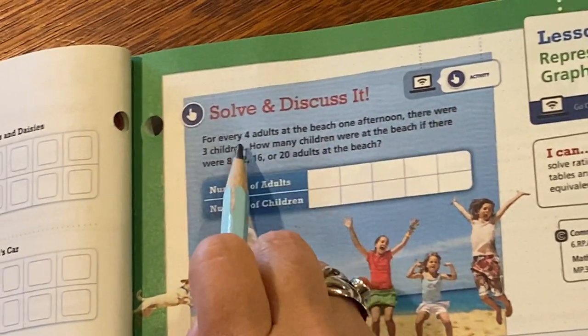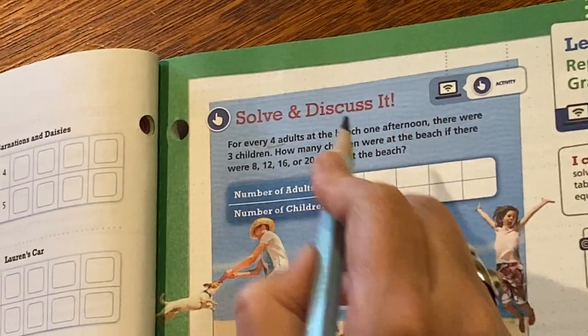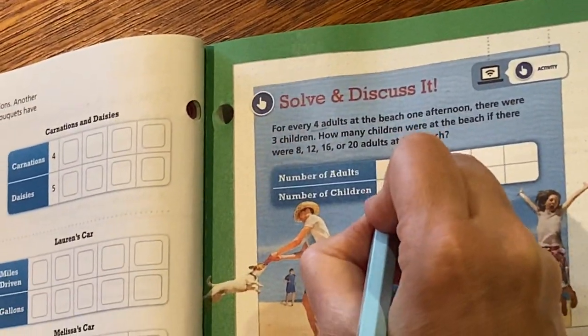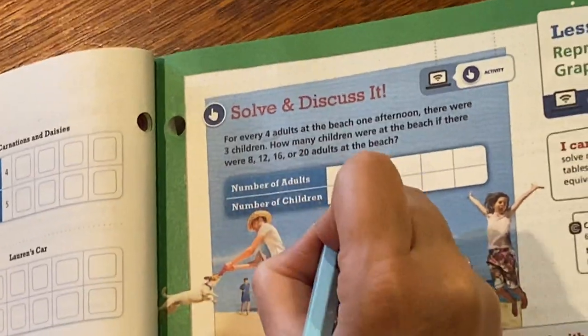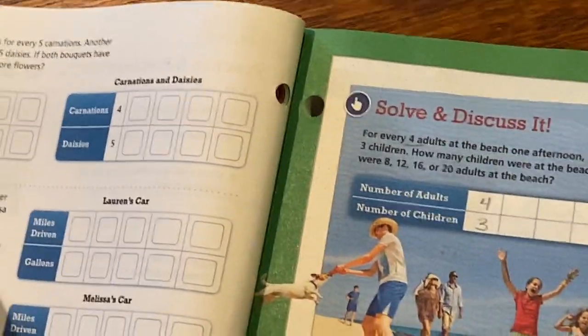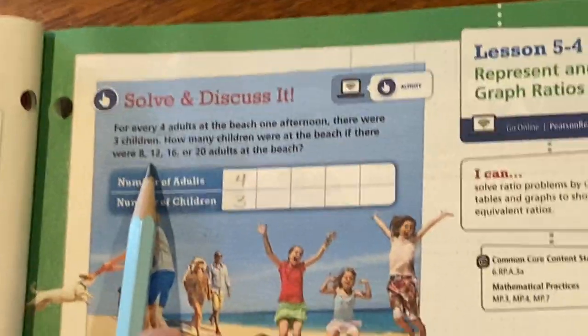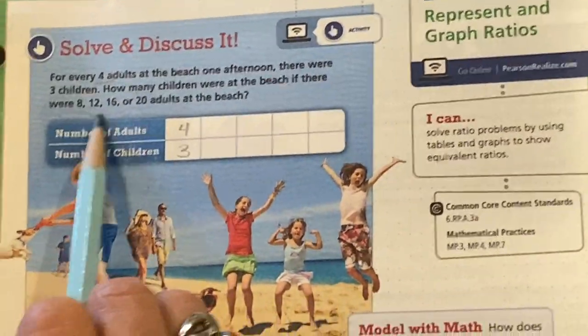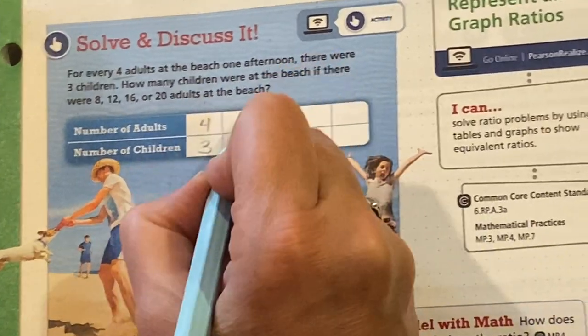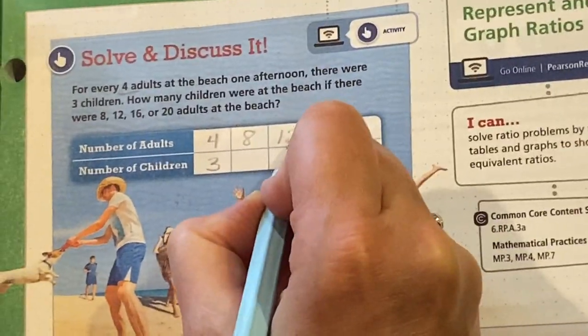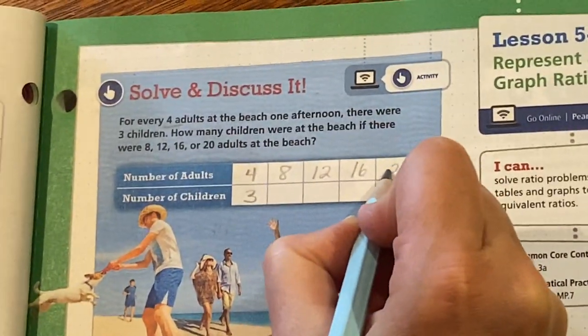So let's start out with the original ratio, which is 4 adults to 3 children. And then we're just going to extend that. And here we're looking for the number of children when there's 8, 12, 16, or 20.